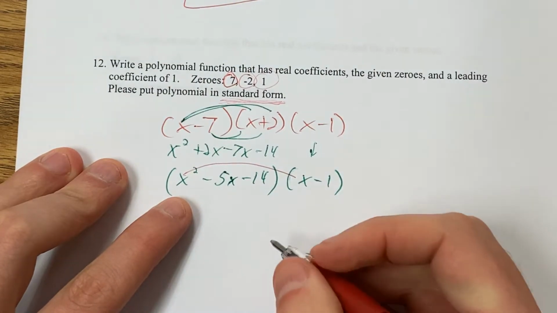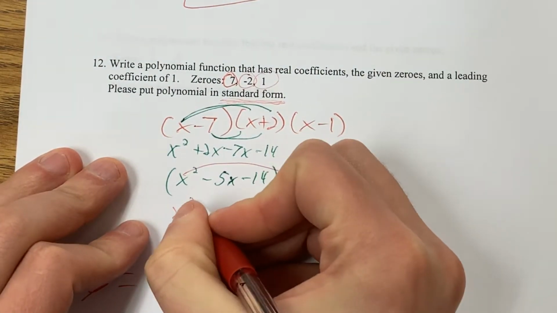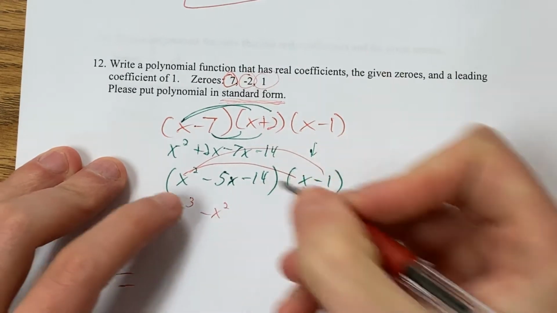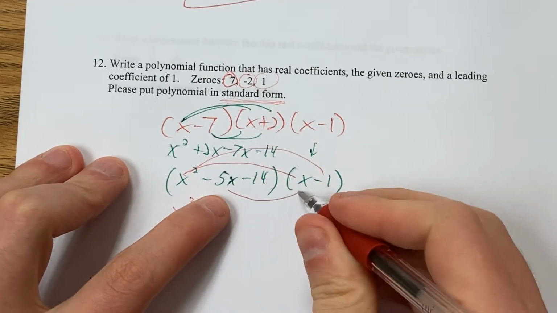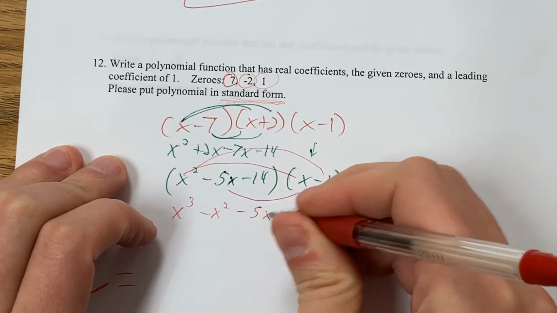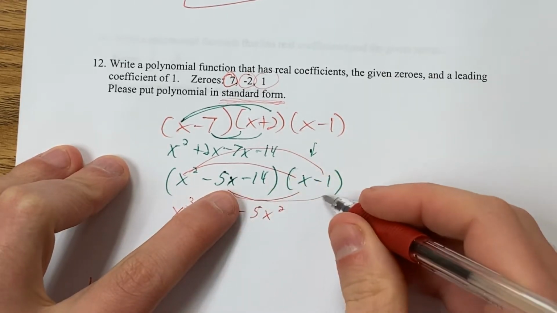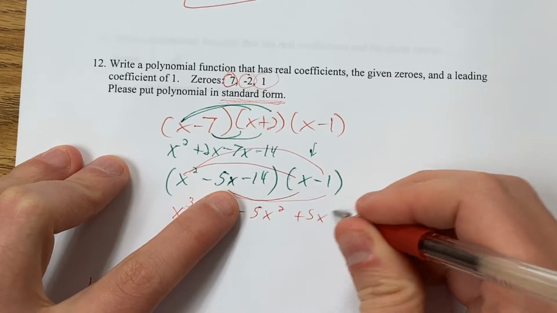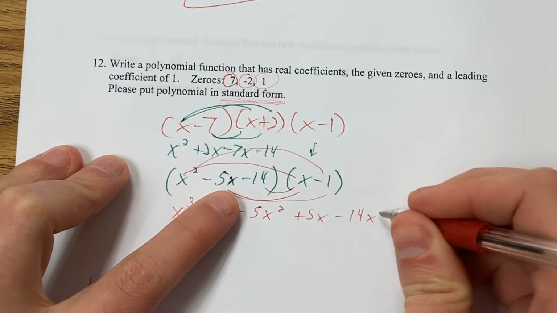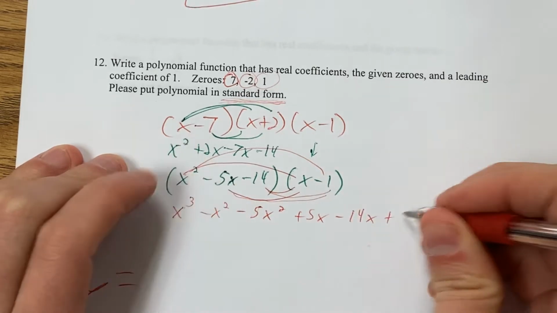X times x squared is x to the third, minus x squared, minus 5x times x is minus 5x squared, plus 5x, minus 14x plus 14.